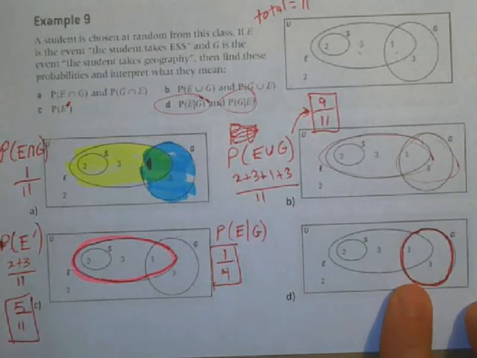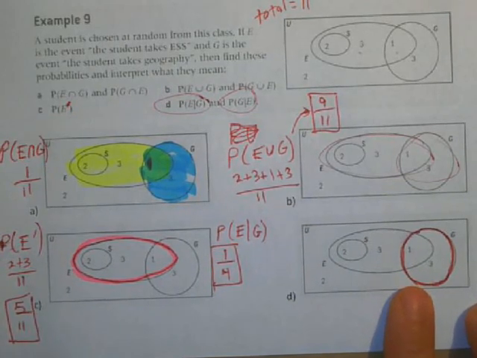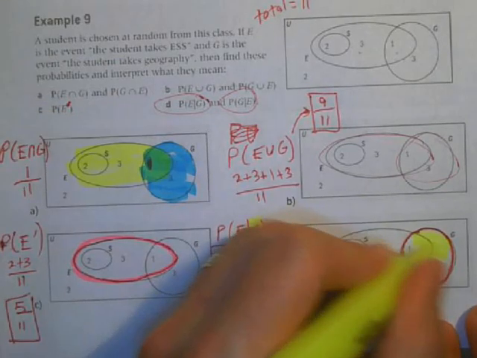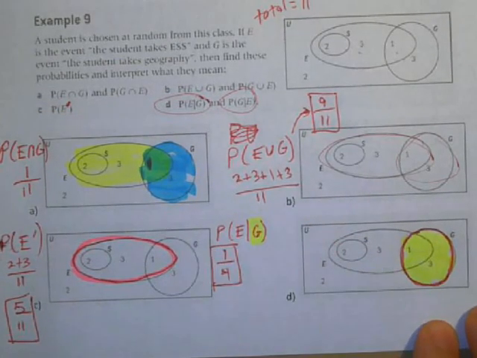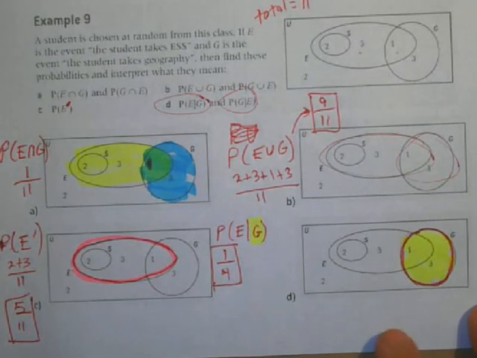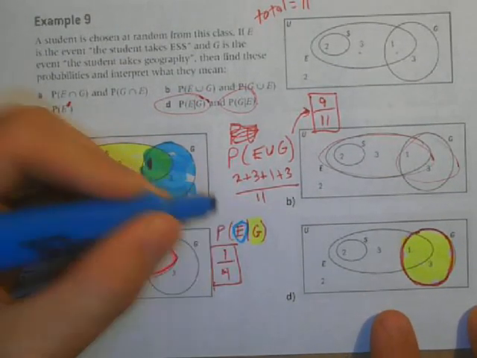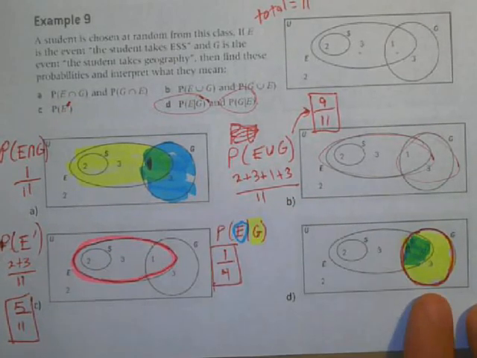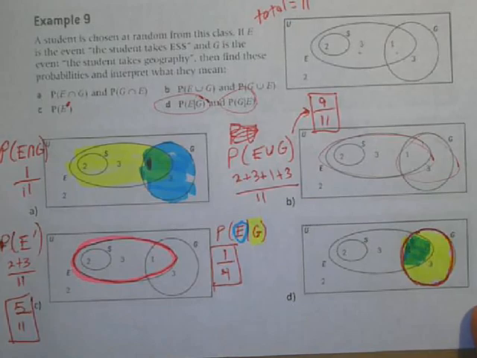Let's think about that for a second. Given that we're in circle G, which is right here, what is the probability that you are E given that you're in circle G? The only thing that matters in your world is the yellow circle.